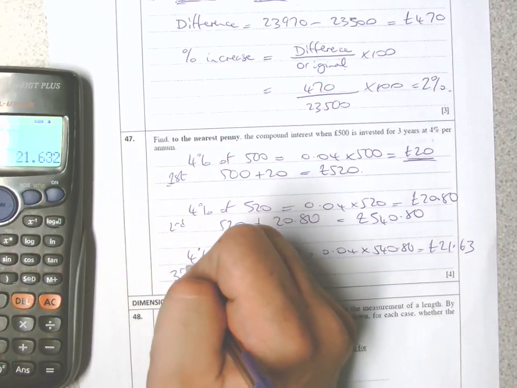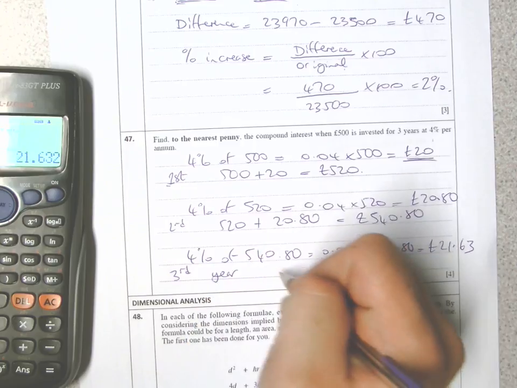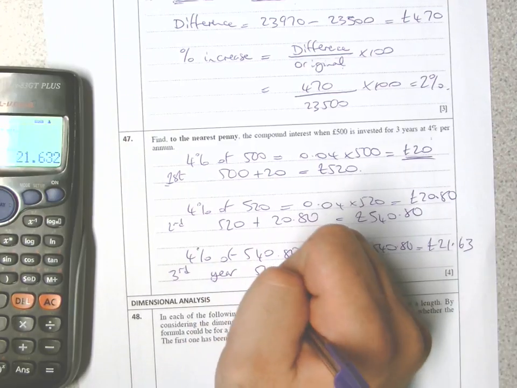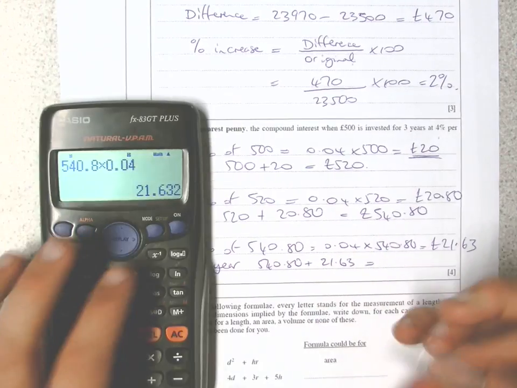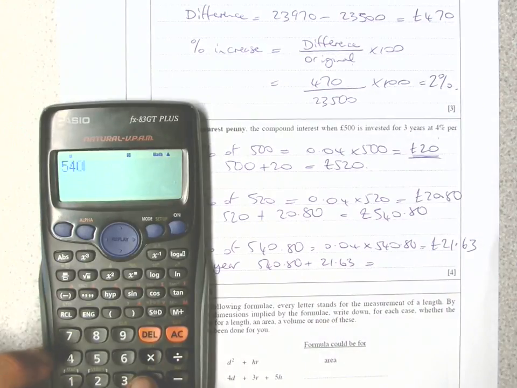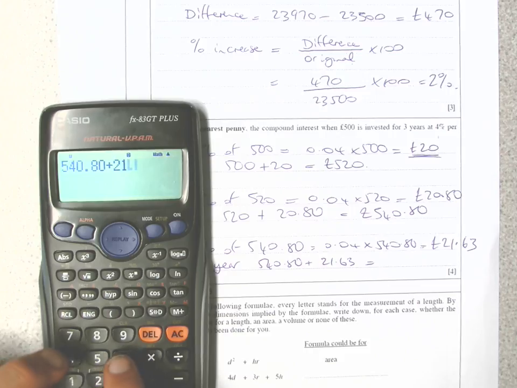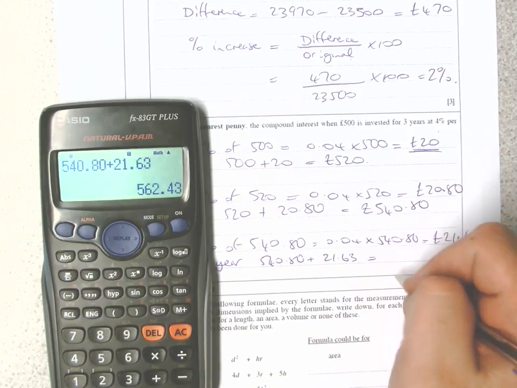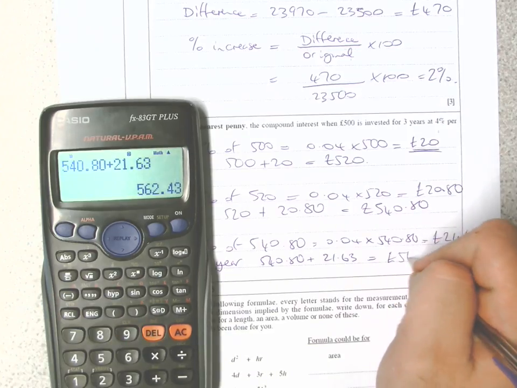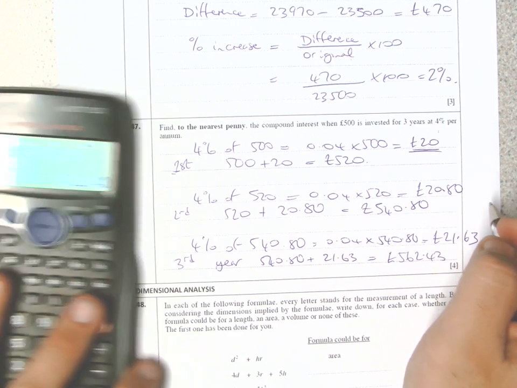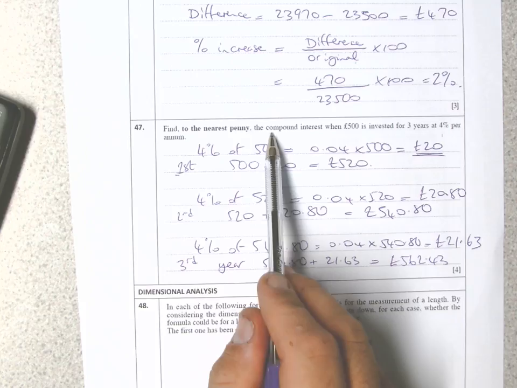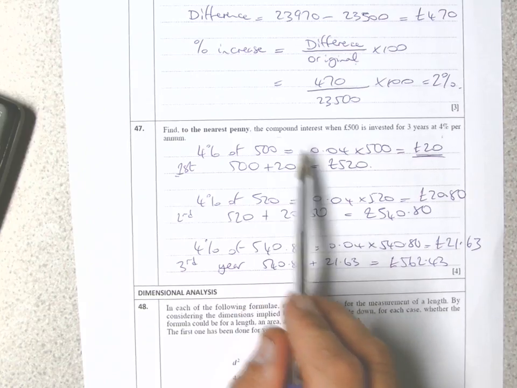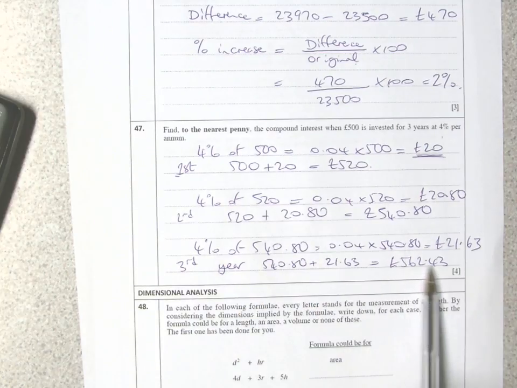So the third year will be £540.80 plus £21.63, which equals £562.43. Check the question carefully because sometimes it says that it wants something different. Now this is how much he's got at the end of the 3 years.